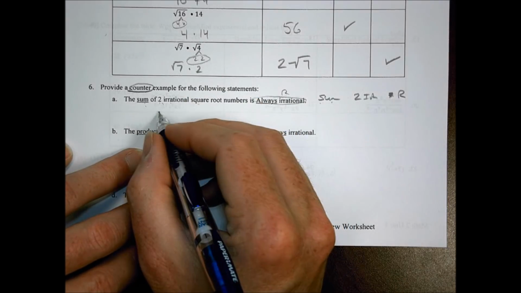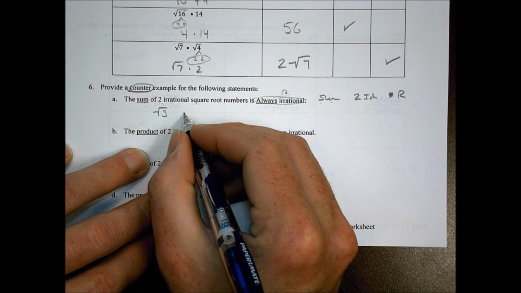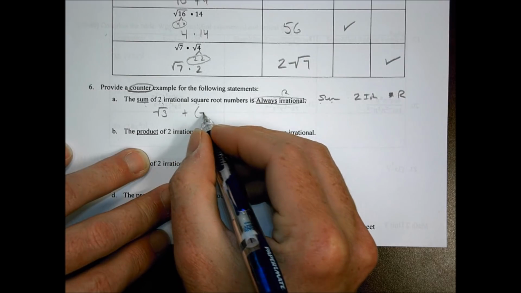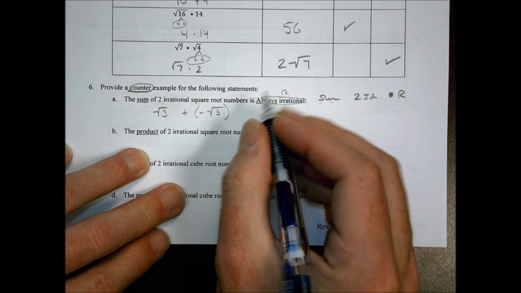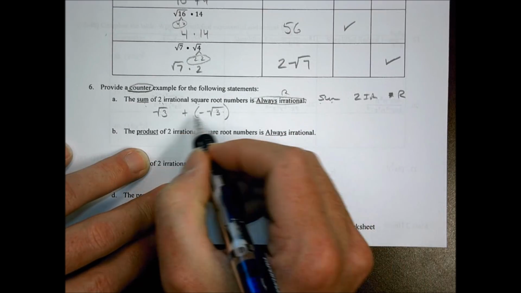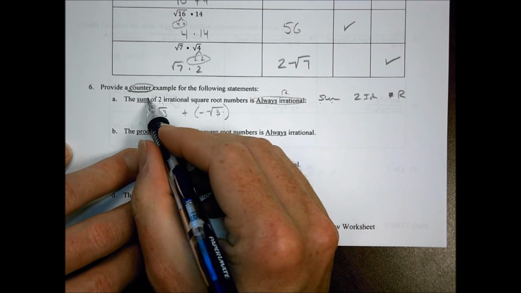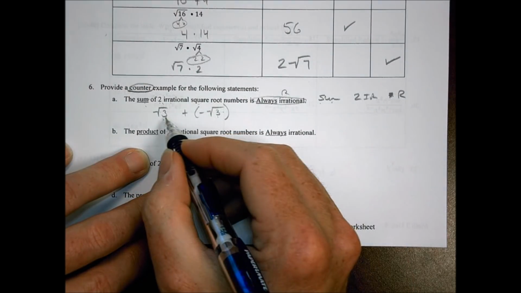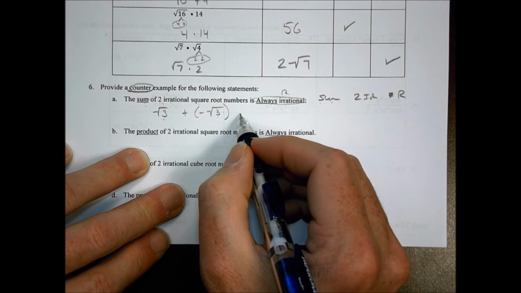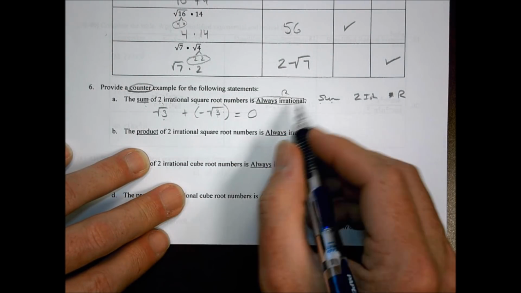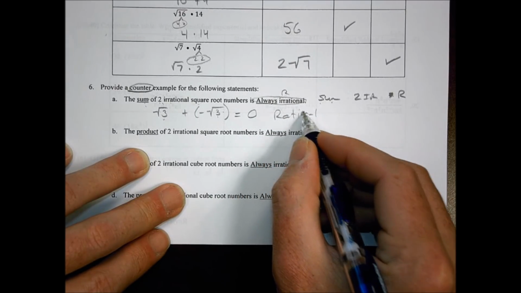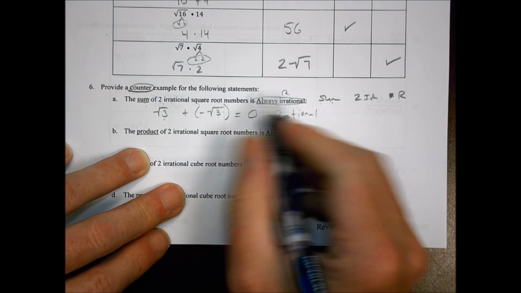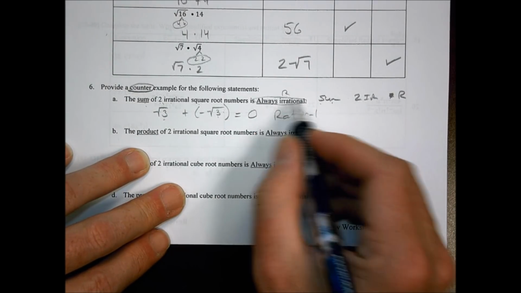So here we go. If I did the square root of 3 plus negative root 3, right? Are those two irrational square roots? Yes. Am I doing the sum? Yes. And root 3 minus root 3 equals 0, and 0 is a rational number. So that is a counterexample, showing that that's not true. It's not always irrational. It can be both.